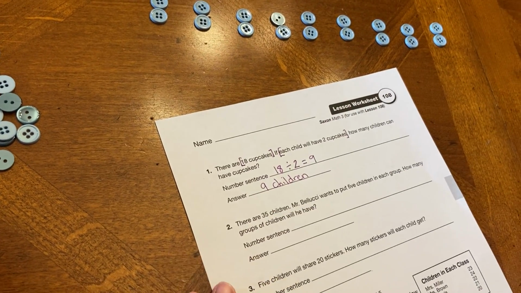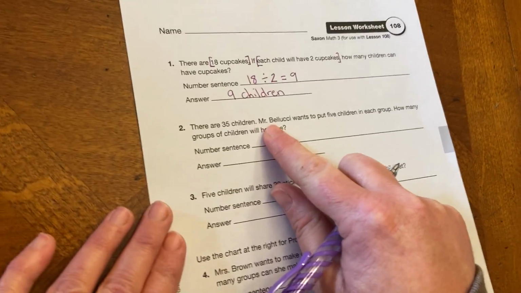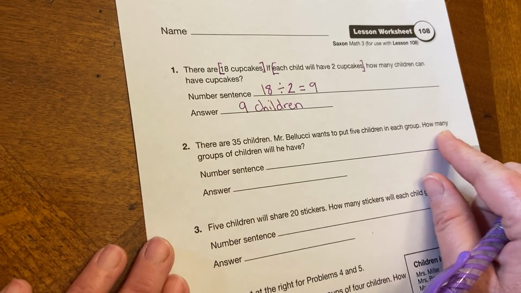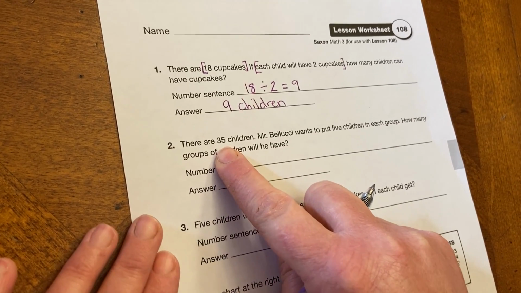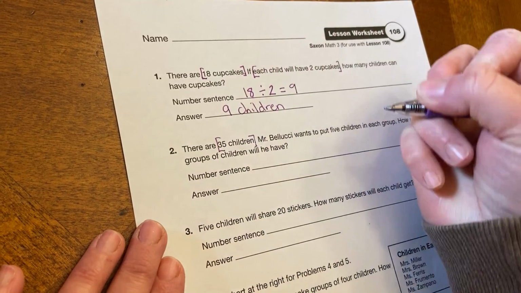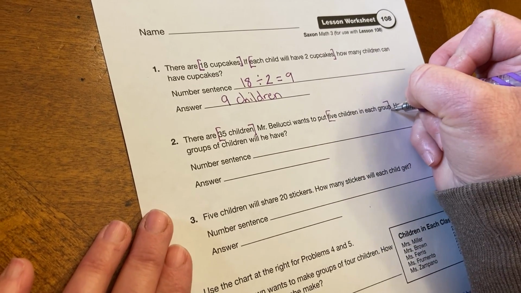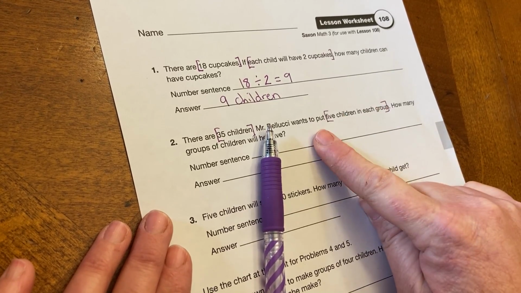Okay. On number 2, there are 35 children. Mr. Bellucci wants to put 5 children in each group. How many groups of children will he have? Well, let's start first with bracketing our important information. So we know that we have 35 children, and he wants to put them in groups of 5 children in each group. Okay, so let's count out our 35.